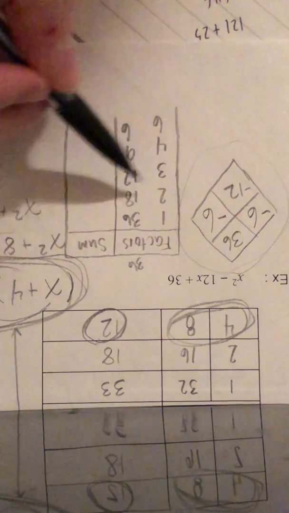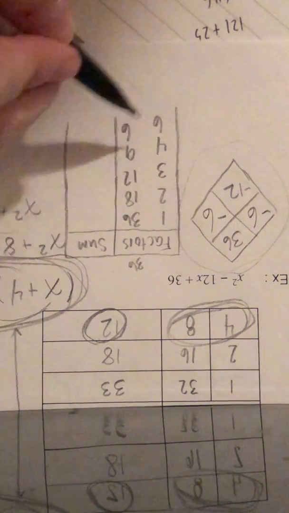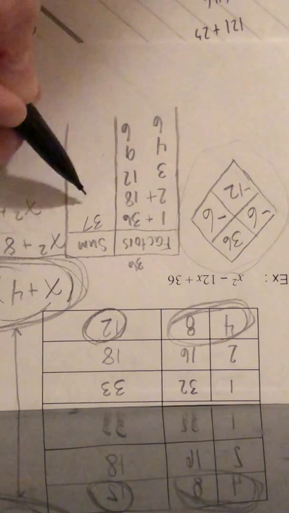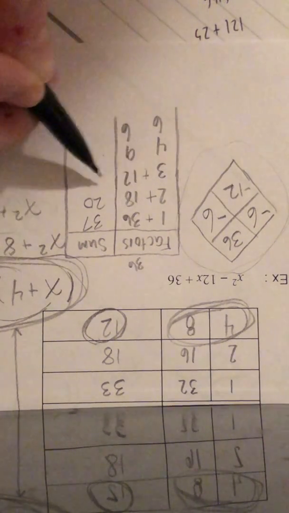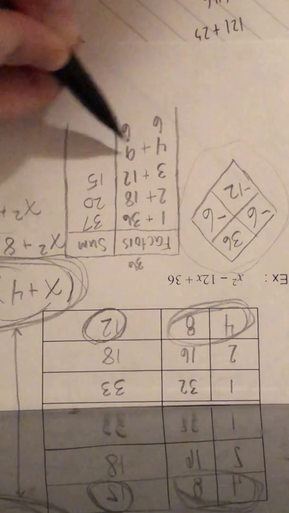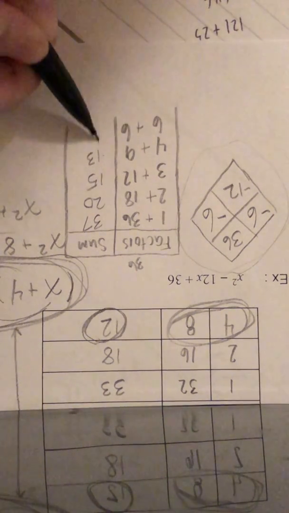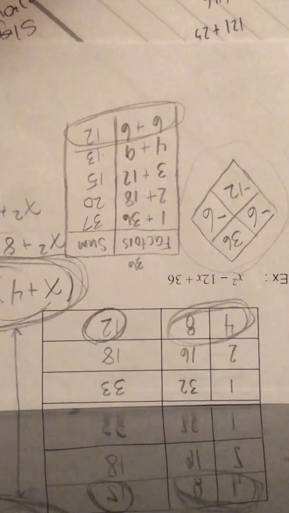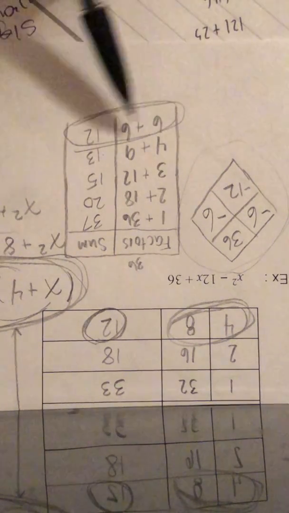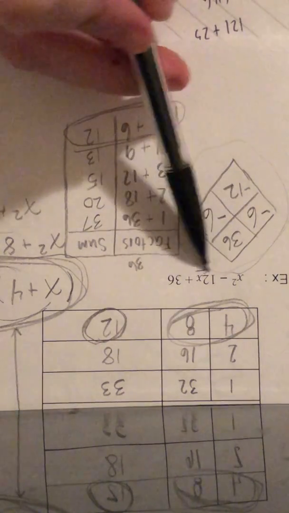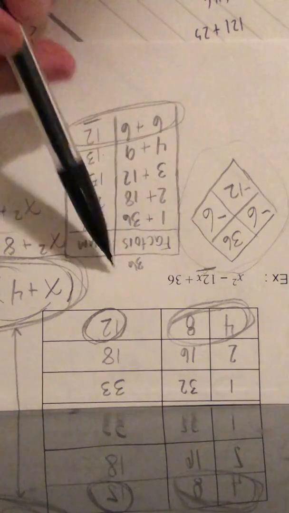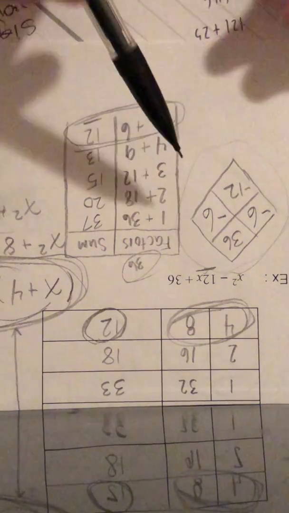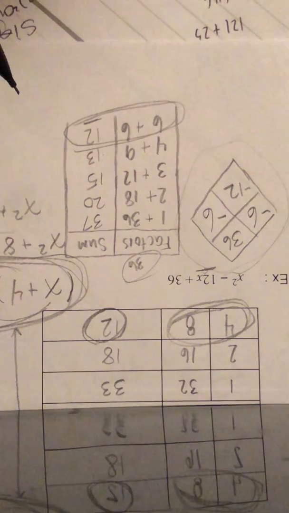You can also do it by completing this table. So already we set them up. We add those together, we get 37. Add these, we get 20. Add these, we get 15. Add these, we get 13. Add these, we get 12. Here's where we know that we've gotten to our answer. That 6 and that 6 gives us that 12 we're looking for here, and it's a factor of 36. So these are the two methods that you can use to get to your answer.